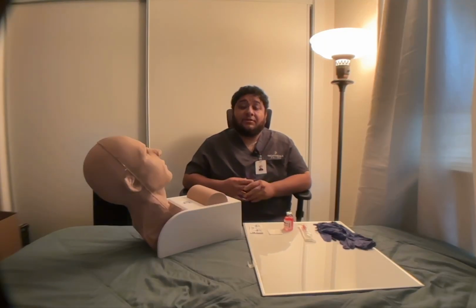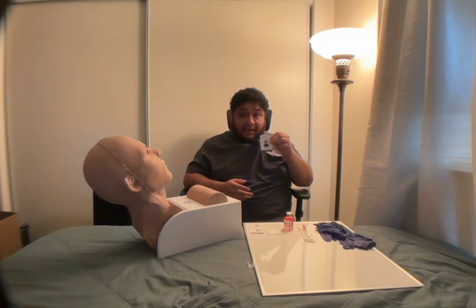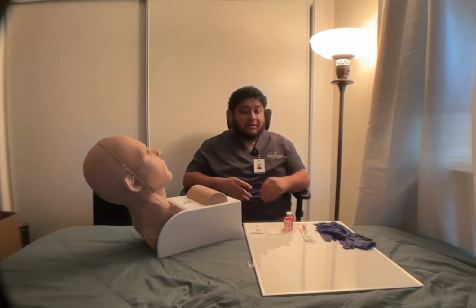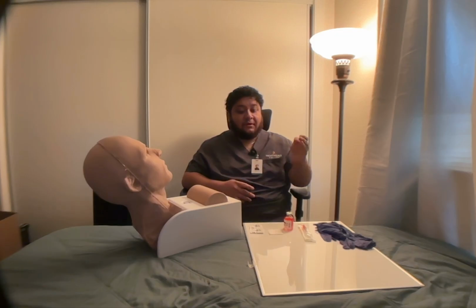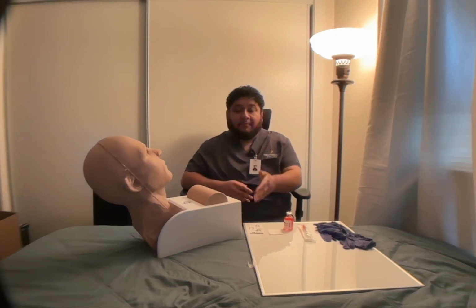Hello, my name is Christopher Jamie, and today I'm going to be demonstrating a subcutaneous injection. Here's my badge. These are my supplies. My supplies are going to be a clean set of gloves, my syringe, my medication vial, my gauze, and my alcohol swabs.